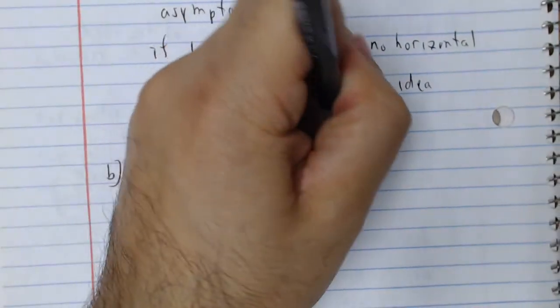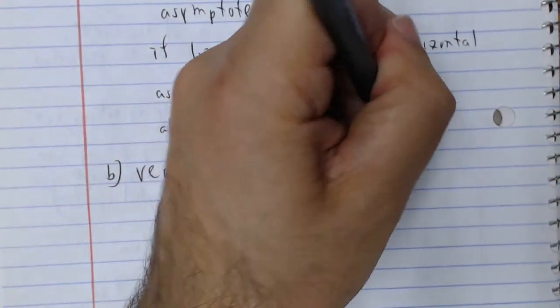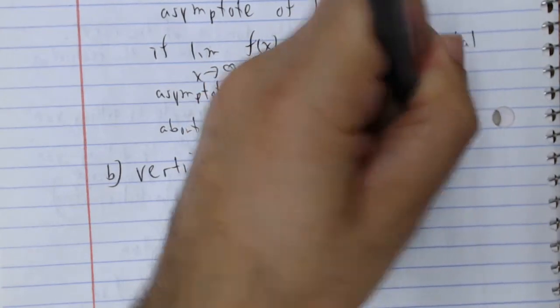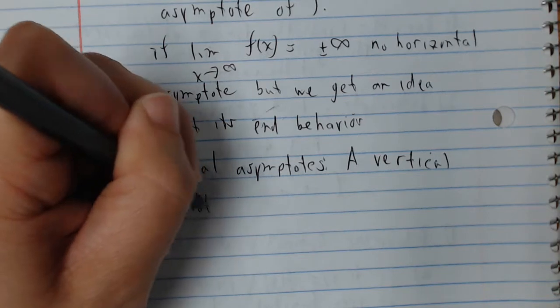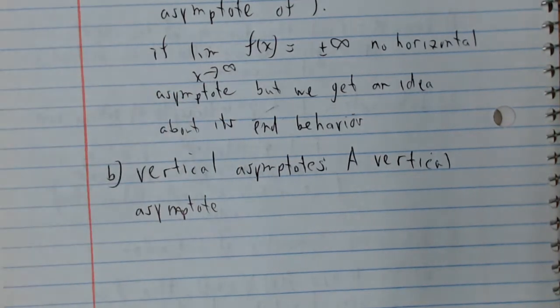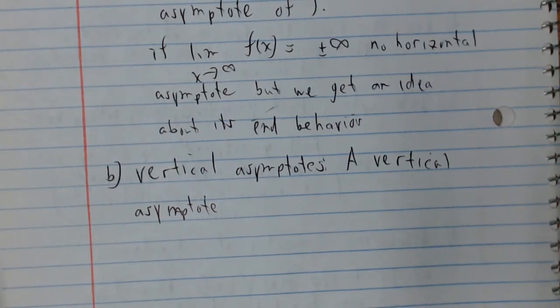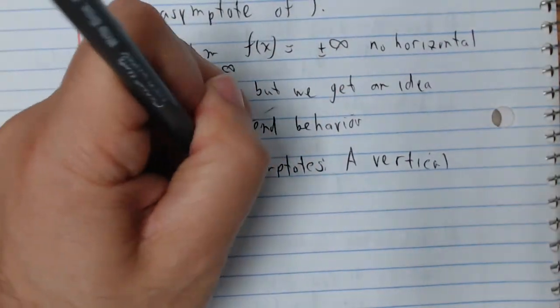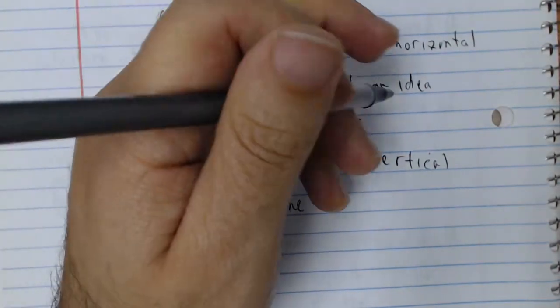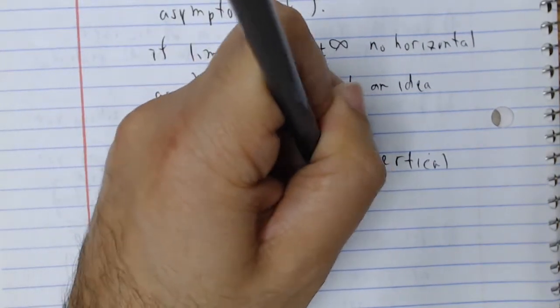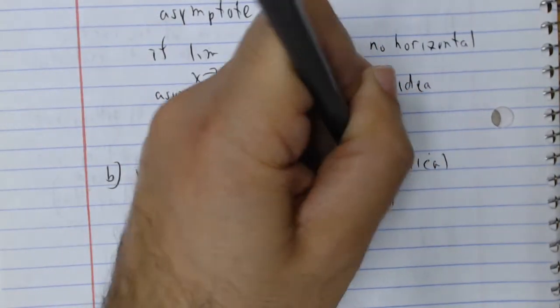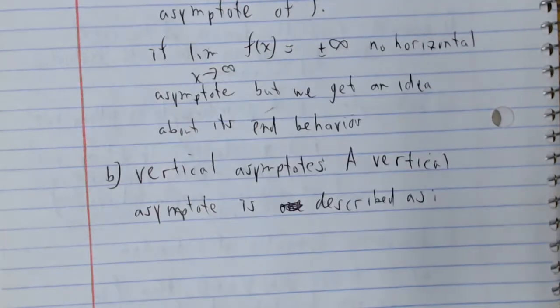So what we know is as follows. A vertical asymptote is described as one of the following.